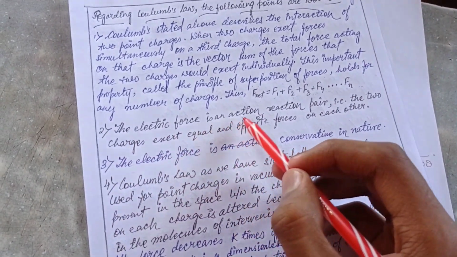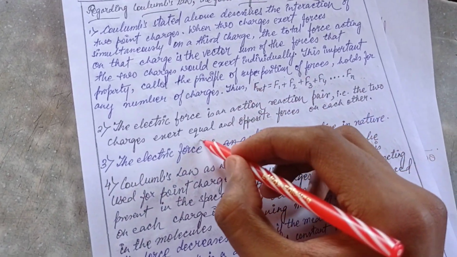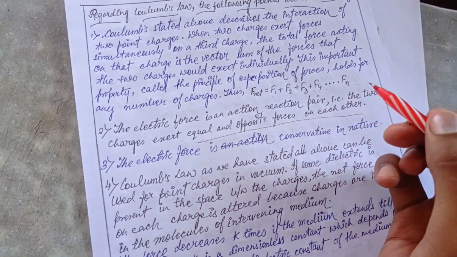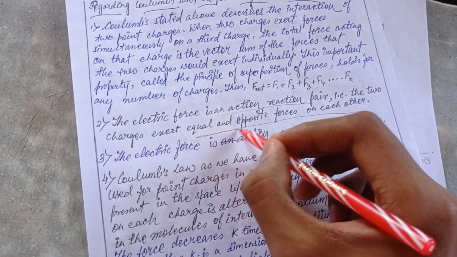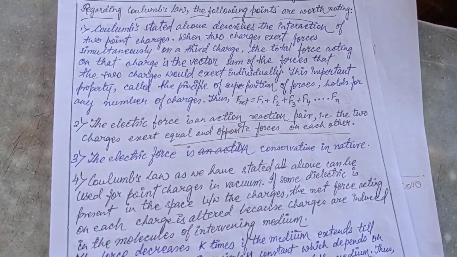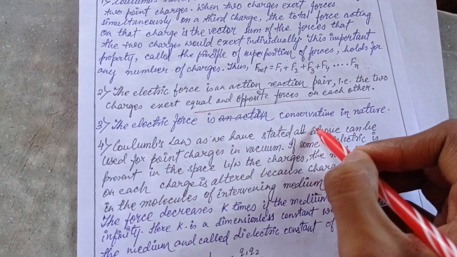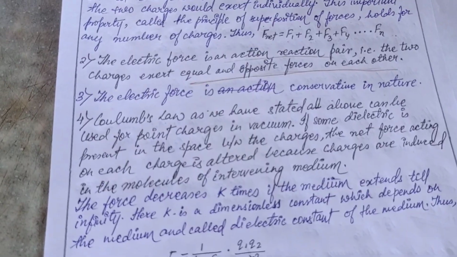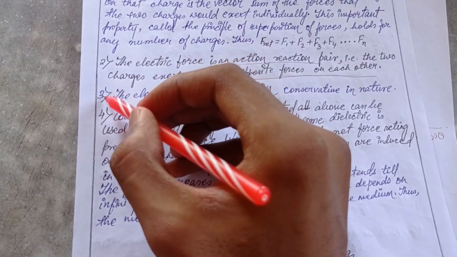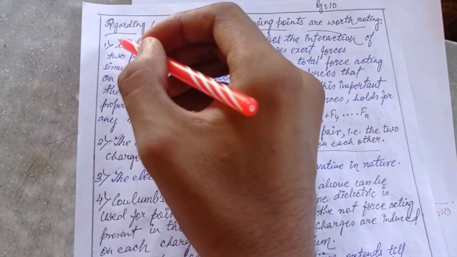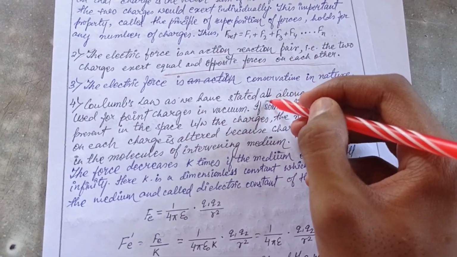The electric force is an action reaction pair, that is two charges exert equal and opposite forces on each other. These are the points you need to keep in your mind. The electric force is conservative in nature. If you keep these points in mind, it will really help you if any basic questions or theory questions come.